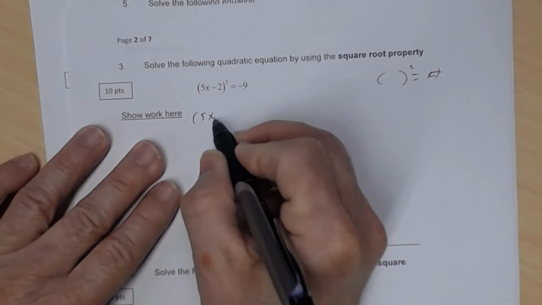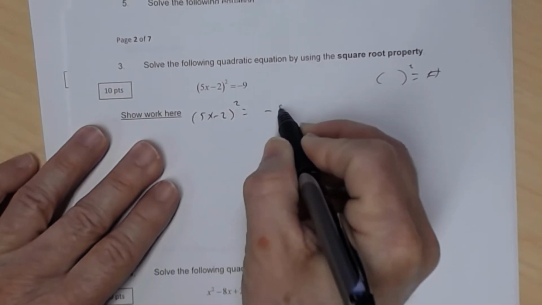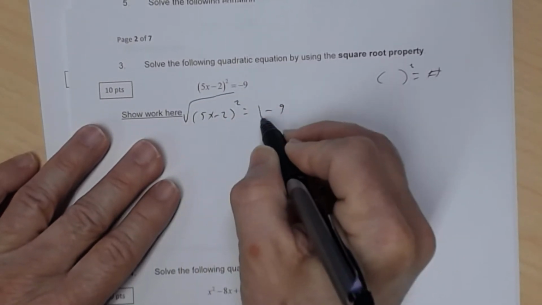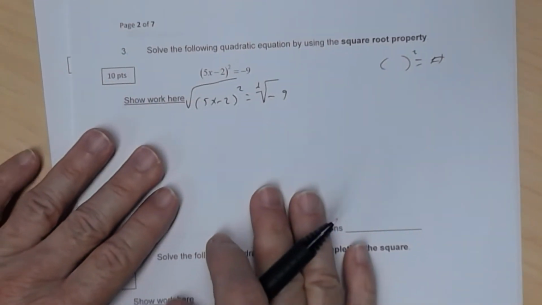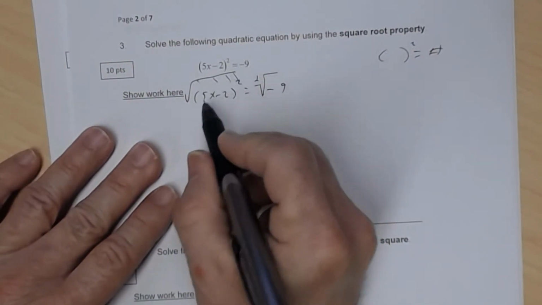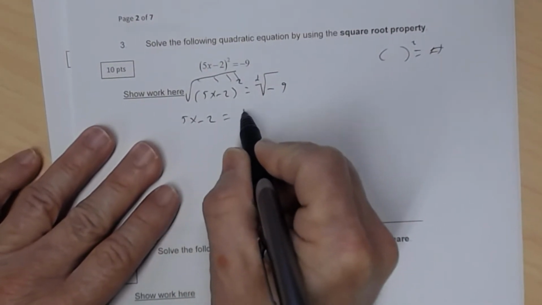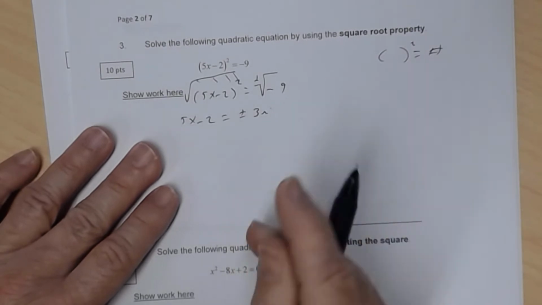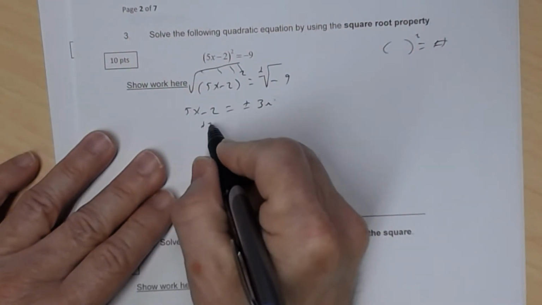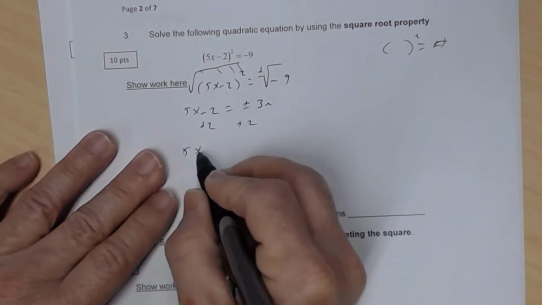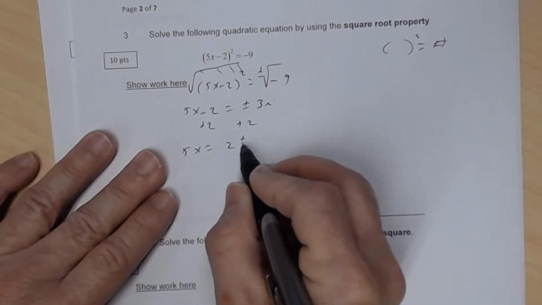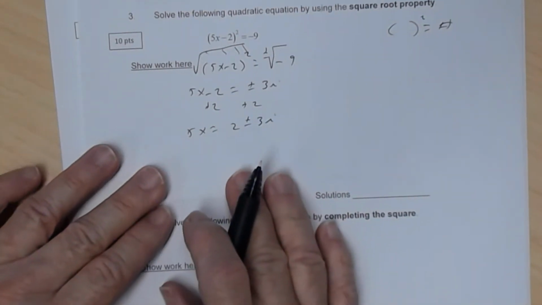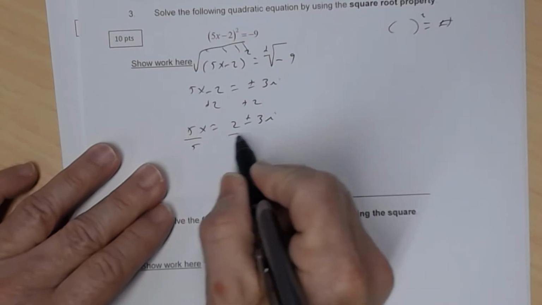So I'm going to go ahead and rewrite this over. When I take the square root of both sides, don't forget the plus or minus. The square and the square root undo each other, so I get 5x minus 2 equal plus or minus 3i. Square root of a negative 9 is 3i. Adding 2 to both sides, I get 5x equal 2 plus or minus 3i. And then finally divide by 5.